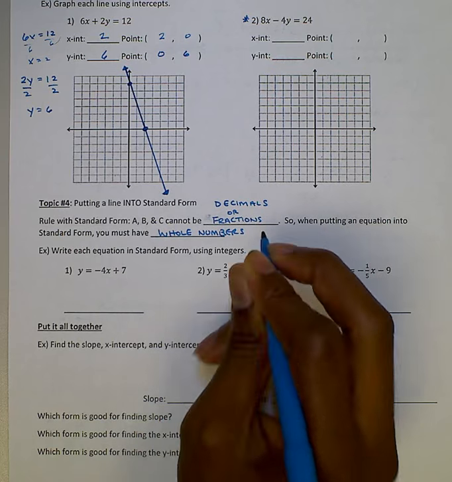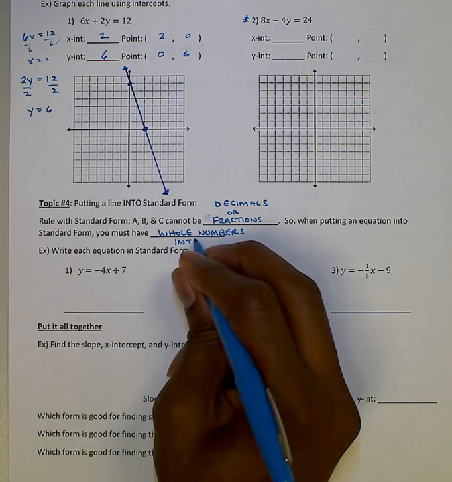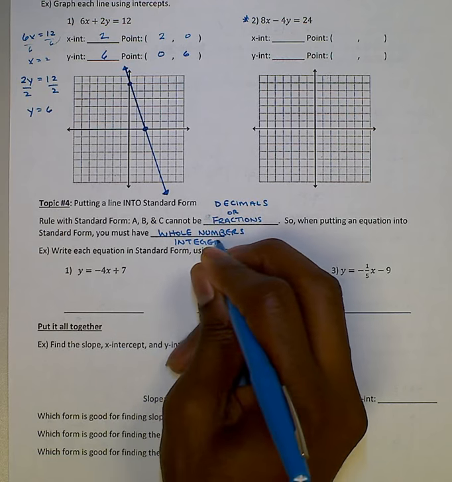Or integers. Integers, that's what I should have said. Integers is a better word.